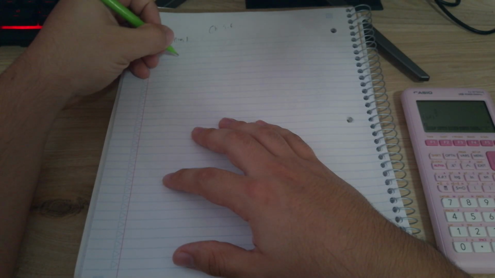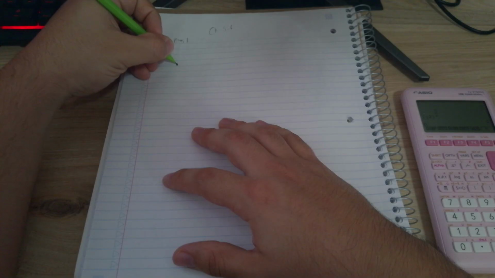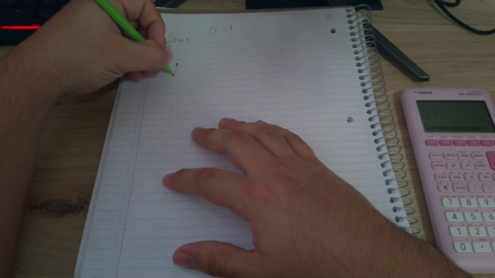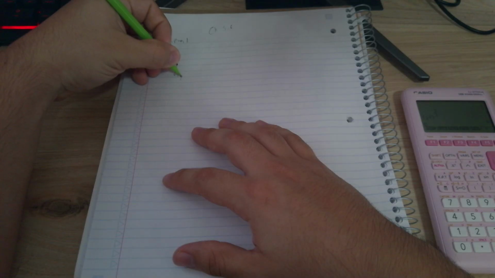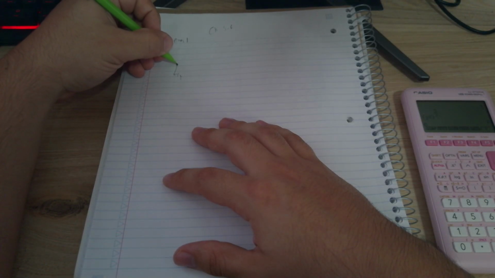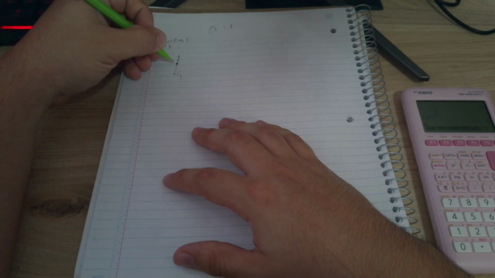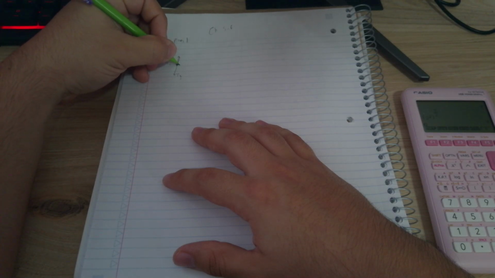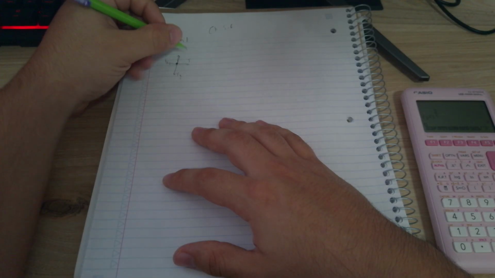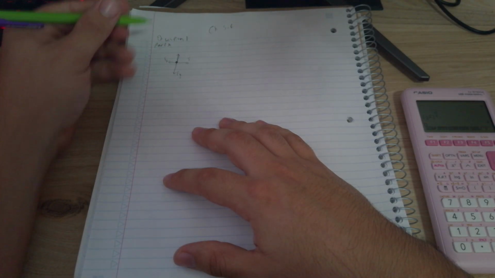So we have right here our crate, and we obviously have its weight, which is the force of gravity, and we also have the normal force on it, and we have a kinetic friction force. But then as well, we have our tension over on this side.